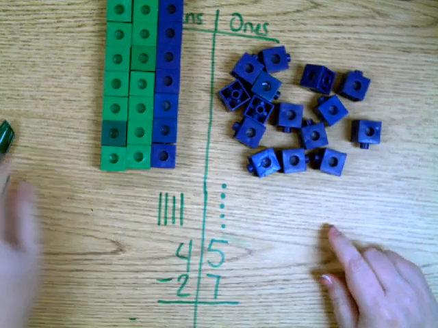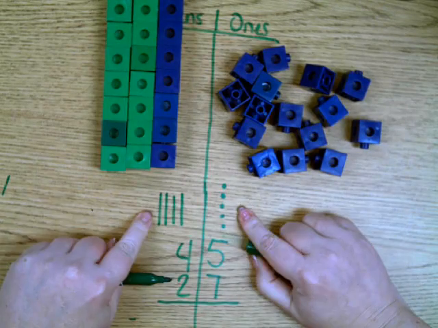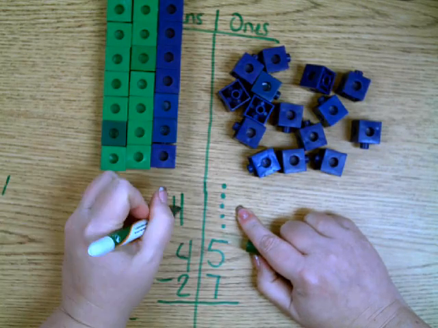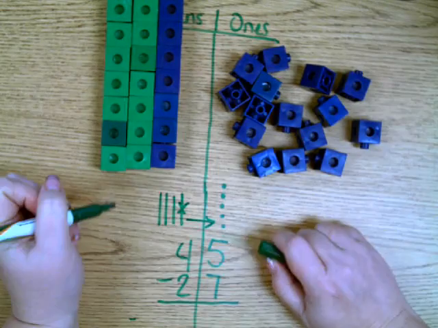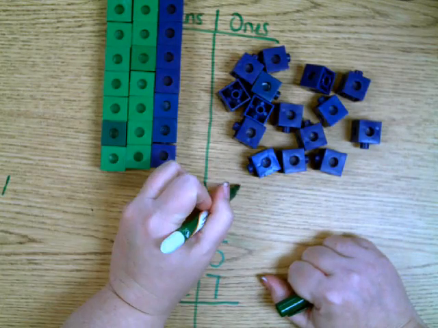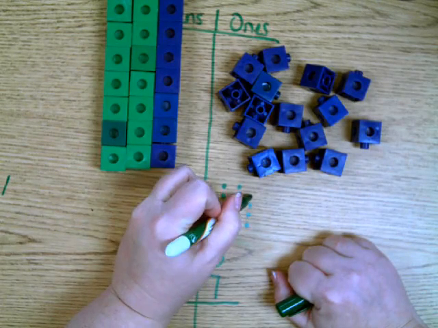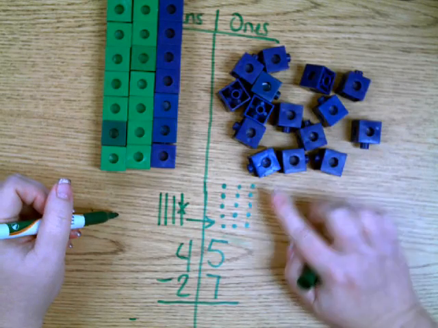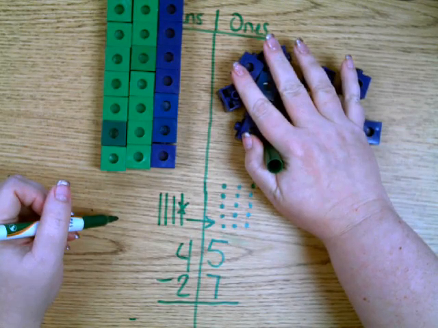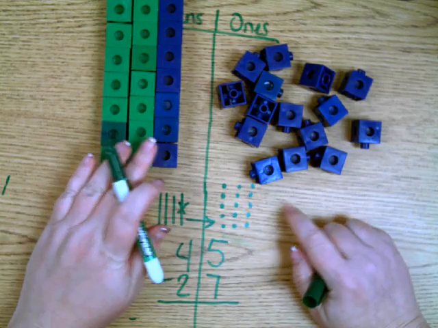So we broke up a group of 10 and moved it to the 1s place. Well, what does that look like in our representation? So what did we do? We took away a group of 10 and we moved it to the 1s place. 1, 2, 3, 4, 5, 6, 7, 8, 9, 10. So now we have 15 in the 1s place and 3 10s.